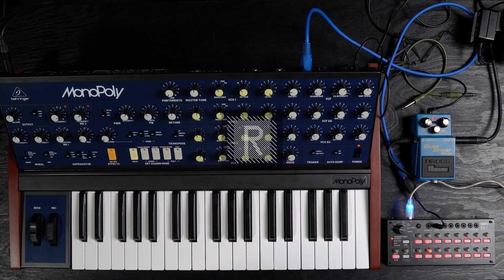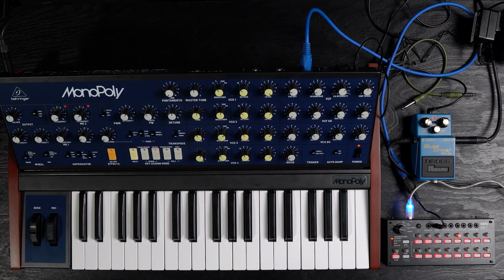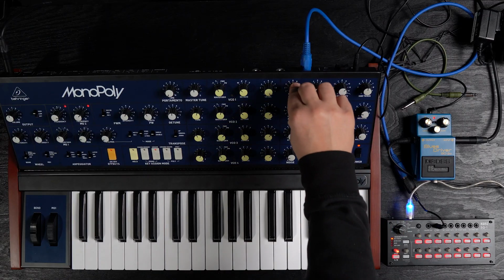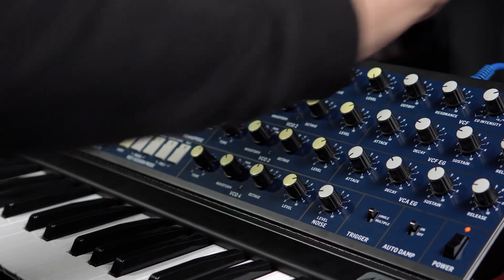This time with the Behringer Monopoly and a Techno sequence. The synth is running through the blues driver from Boss and it is sequenced by the Korg SQ1 sequencer. Let me quickly explain to you how I set this up.